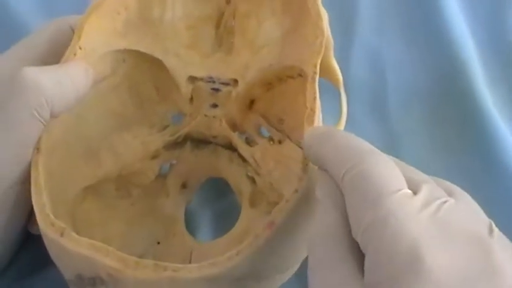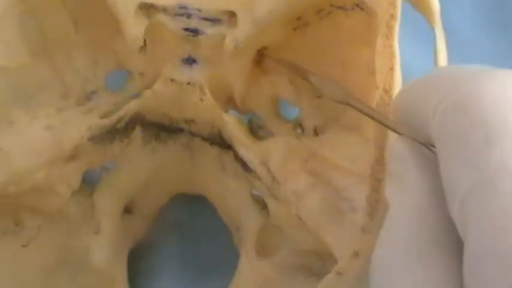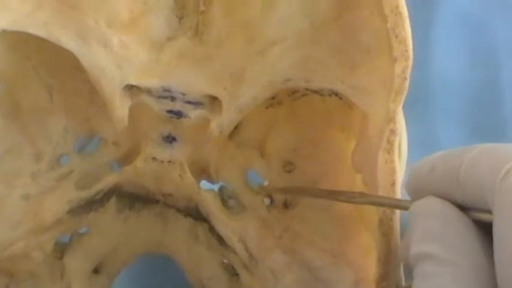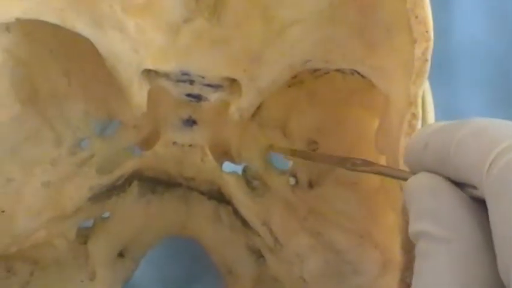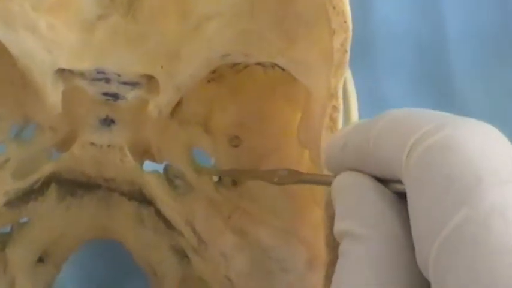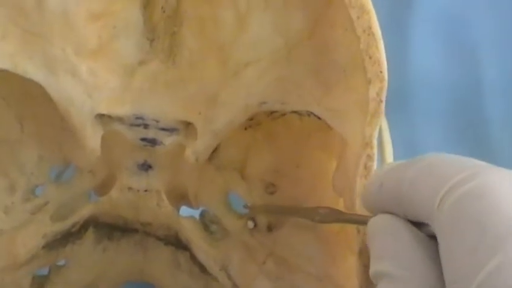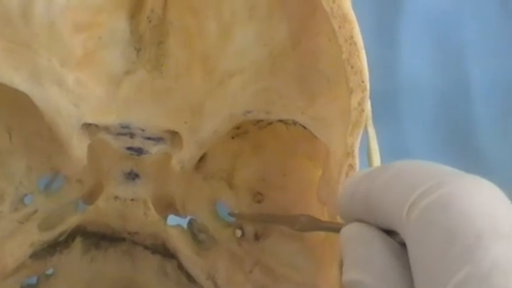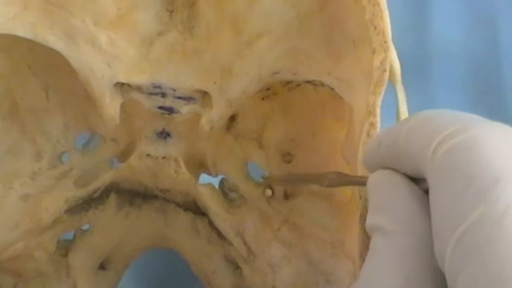And then this is the foramen rotundum for the transmission of the maxillary nerve. Behind it is the foramen ovale, wide and oval. It transmits the mandibular nerve and all the motor roots of the trigeminal nerve, and also the lesser petrosal nerve, accessory meningeal artery, and emissary veins.